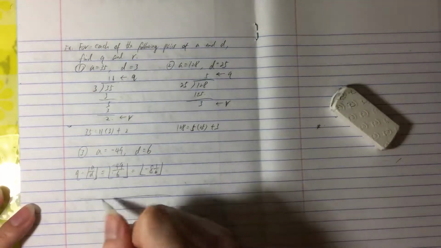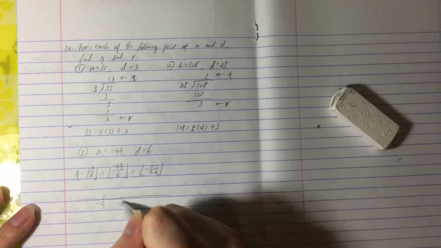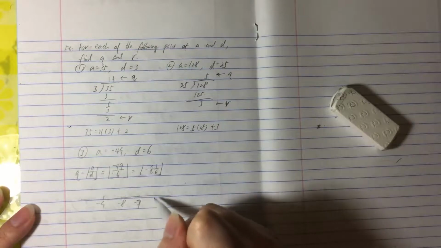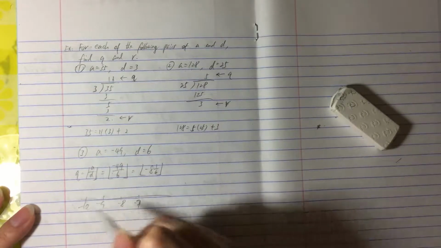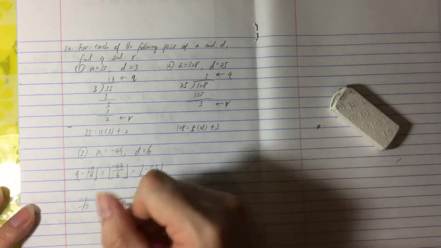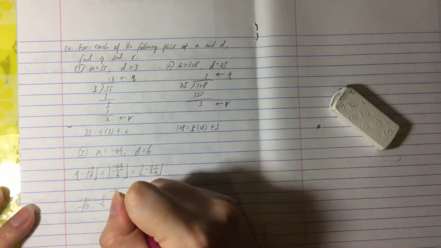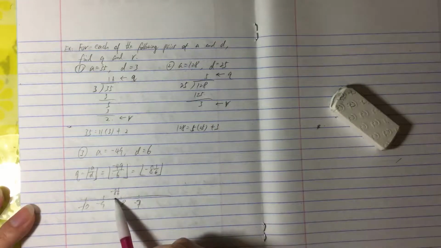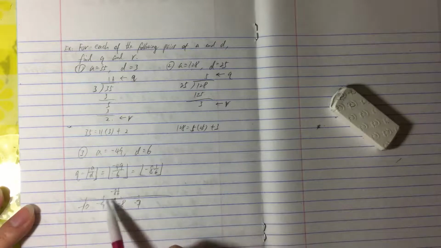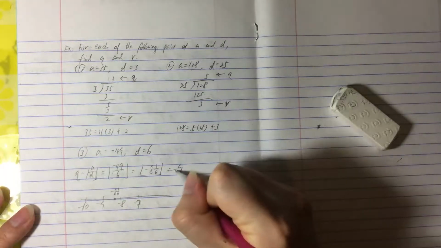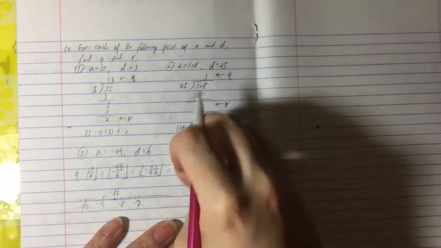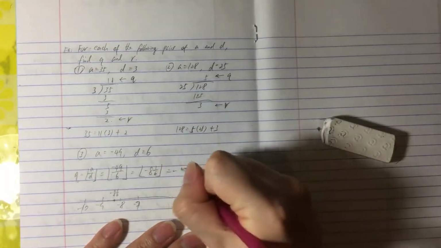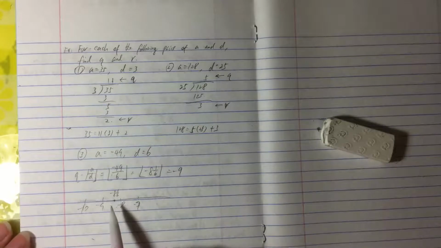On the number line, we have negative 9, negative 8, negative 7, negative 10, and so on. Negative 8 and 1 over 6 is somewhere here. For the floor function, round to the nearest whole number to the left, which is negative 9.